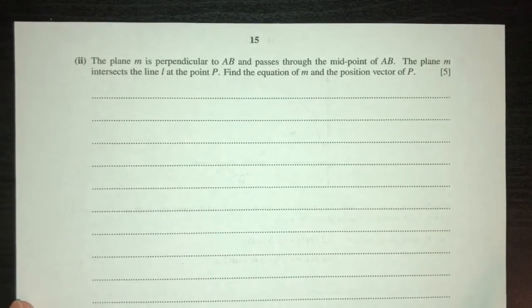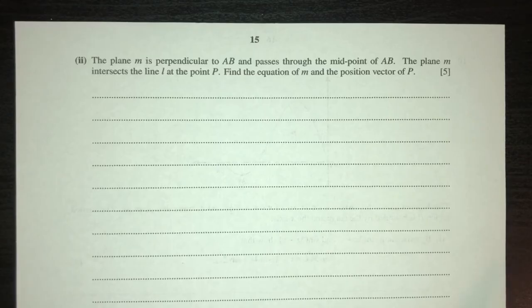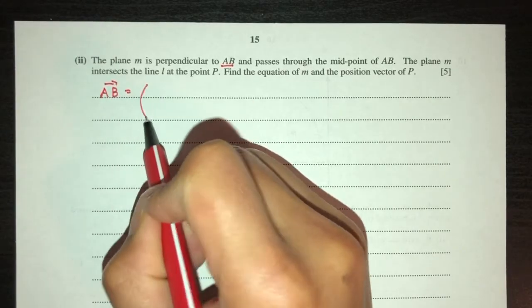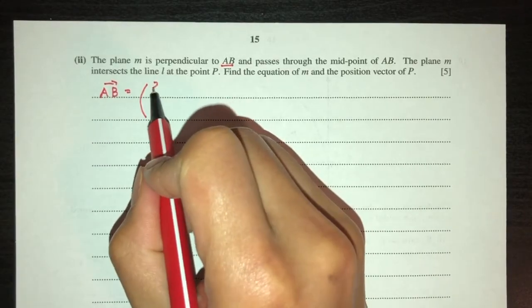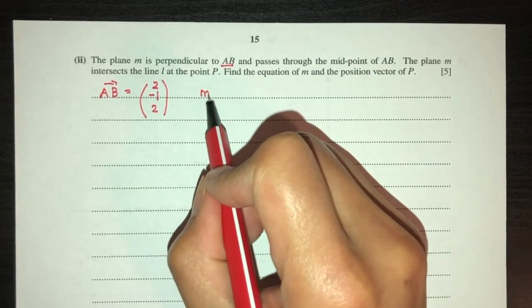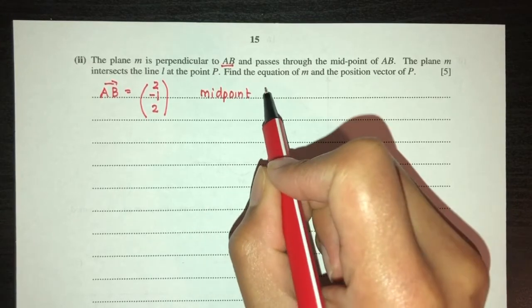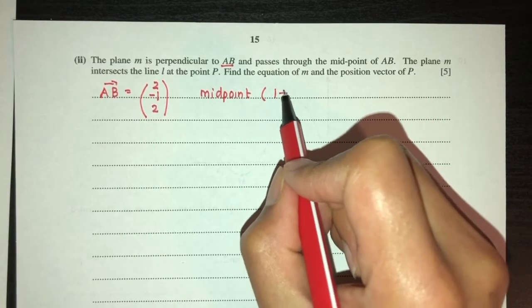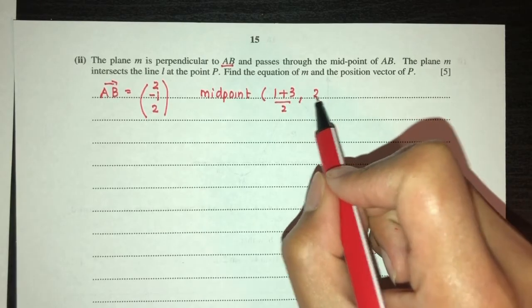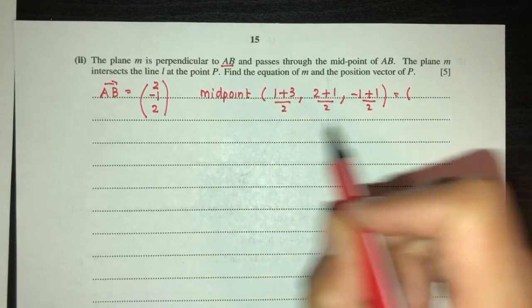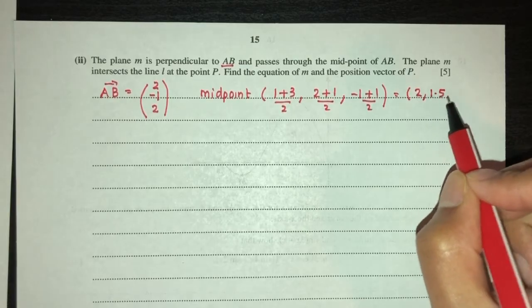Now let's move on to part 2. We have the plane M is perpendicular to AB. From part 1 you have seen that AB has the direction of 2, minus 1, 2. And it passes through the midpoint of AB. So what is the midpoint of AB? Let's find that information as we go. As you know, we have to do x1 plus x2 over 2. We have been given A and B already. So that is 1 plus 3 over 2, and for the y coordinate 2 plus 1 over 2, and the last one is minus 1 plus 1 over 2. That should be 2, 1.5, and 0. That will be the midpoint of AB by using those 2 points.